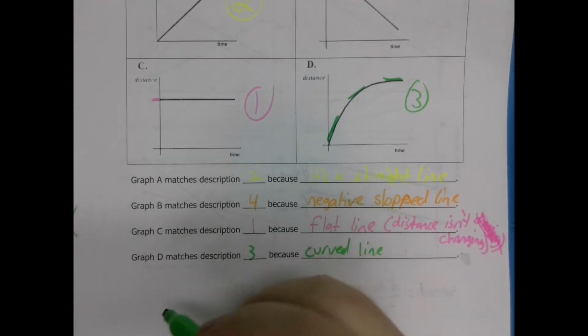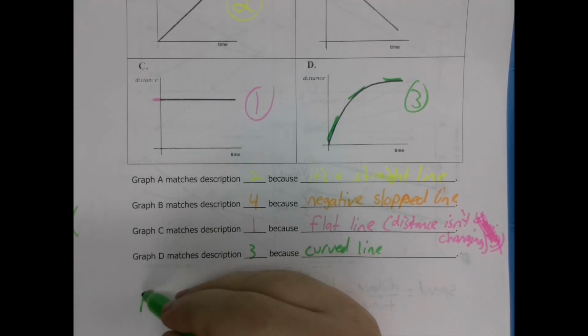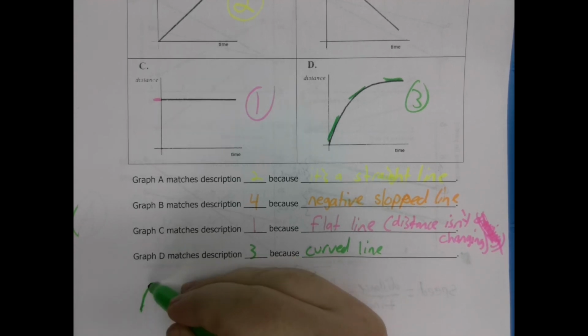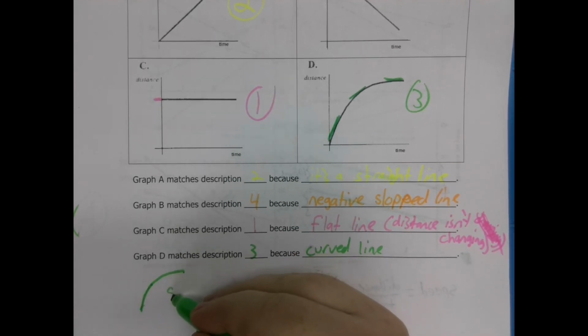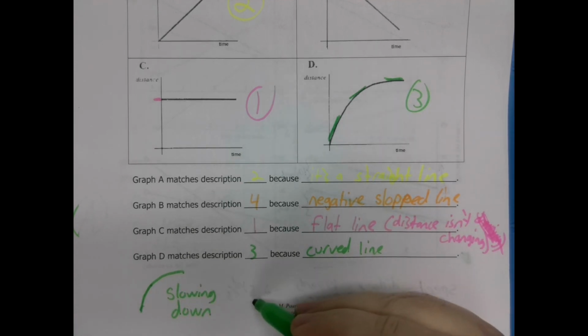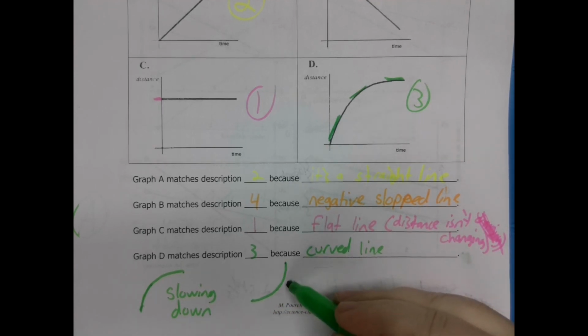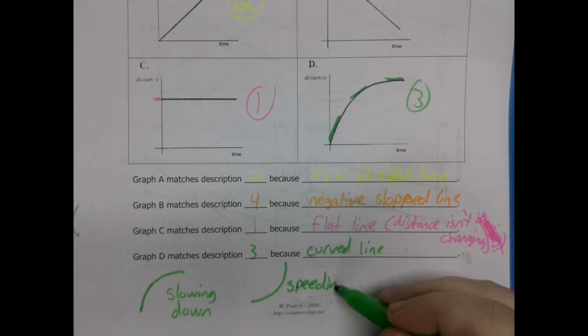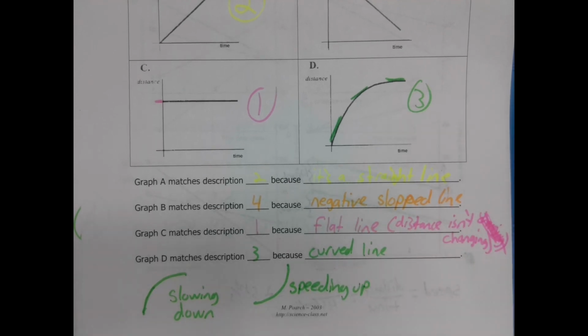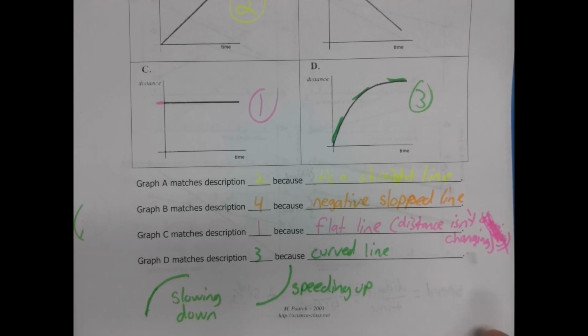So on that note, if you are slowing down, slowing down lines look like this. Speeding up looks like this. Everyone good?